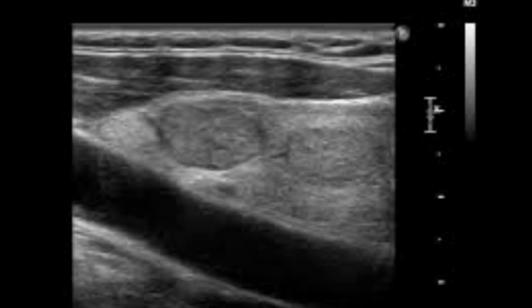Another example here for the better understanding, you can appreciate that this is the left lobe of the thyroid, and in this left lobe you can appreciate 2 nodules. These nodules are well defined, round in shape, and these are slightly hypoechoic as compared to the thyroid echogenicity.